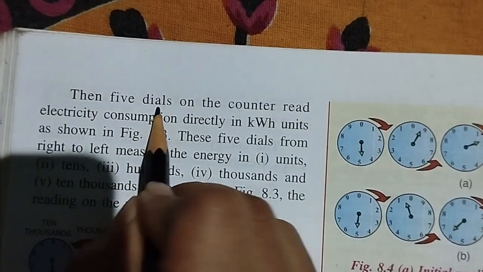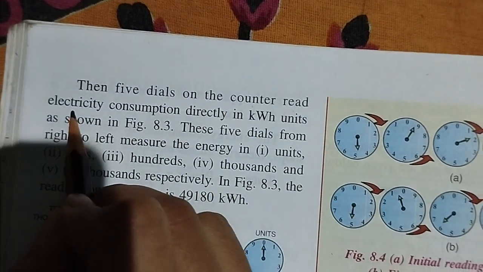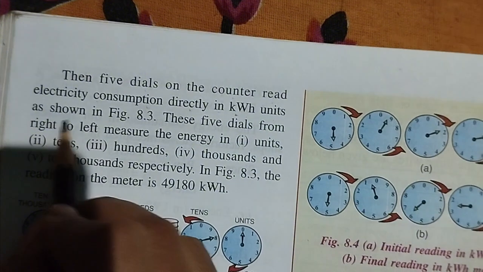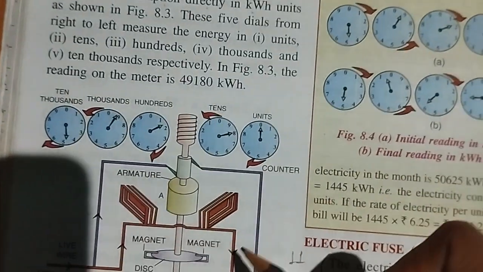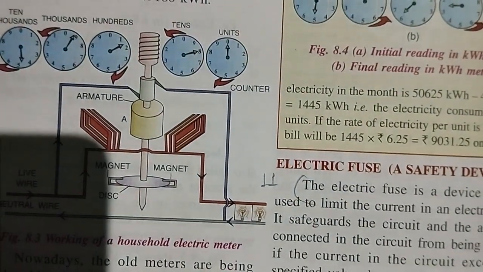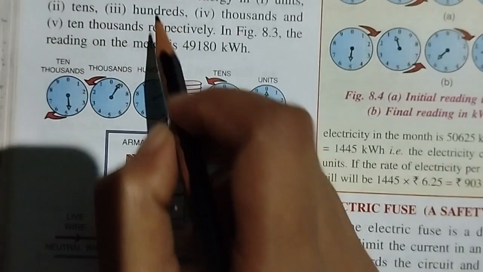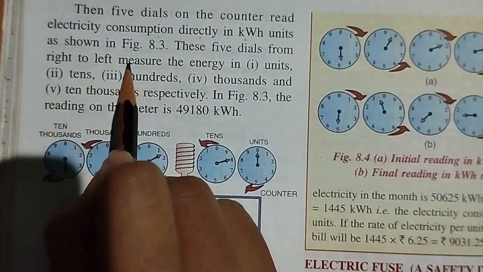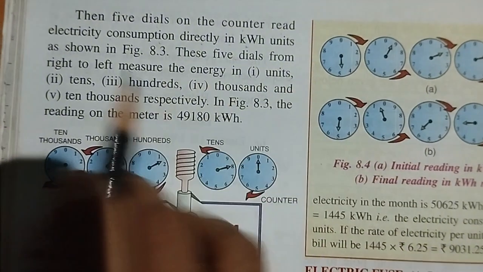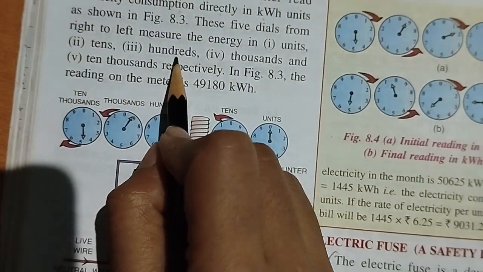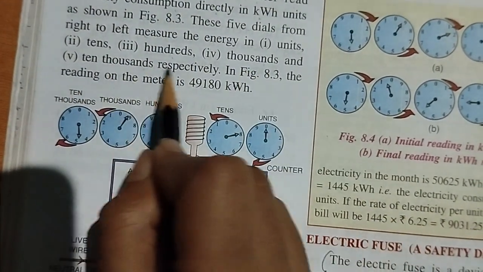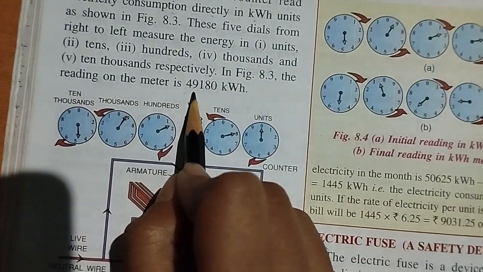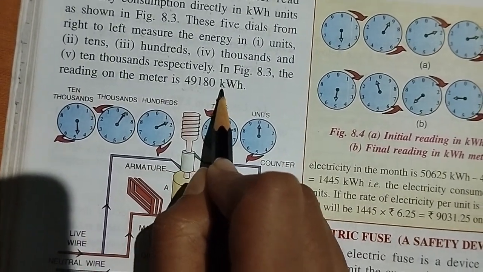The 5 dials on the counter read electricity consumption directly in kilowatt hour unit, as shown in figure 8.3, working of household electric meters. These 5 dials from right to left measure the energy in units, tens, hundreds, thousands and 10,000 respectively. The reading on the meter is 49180 kilowatt hour.